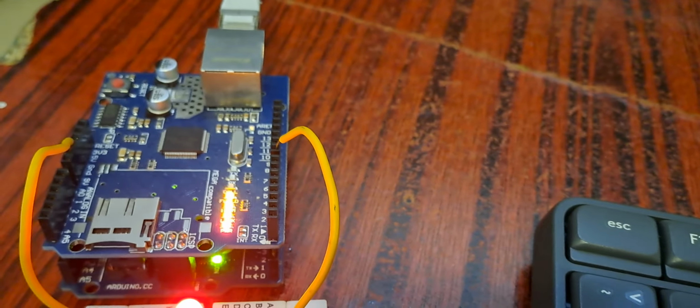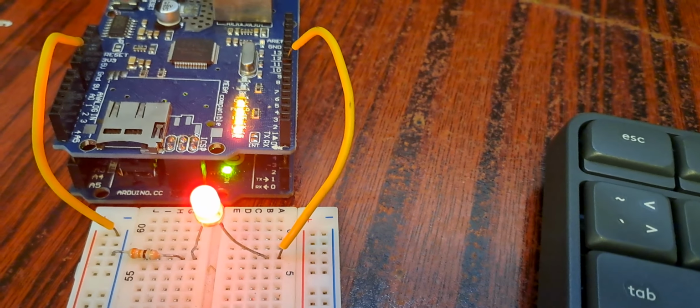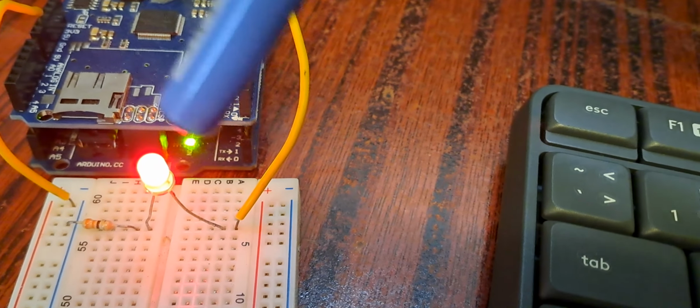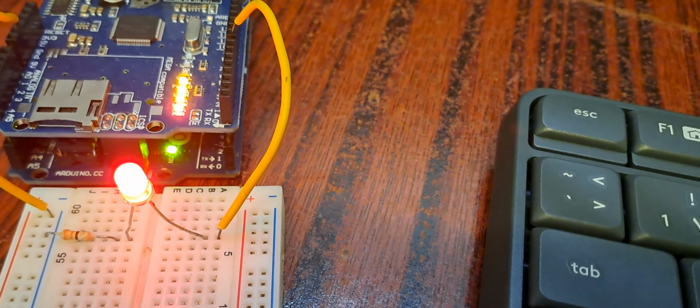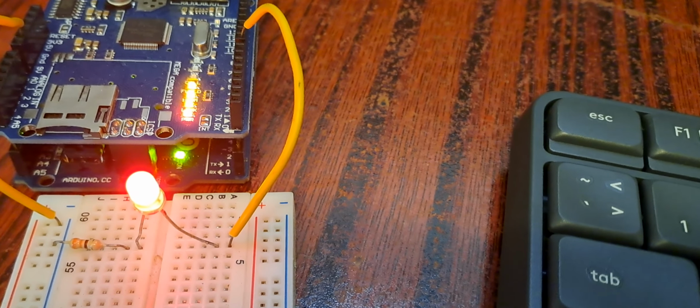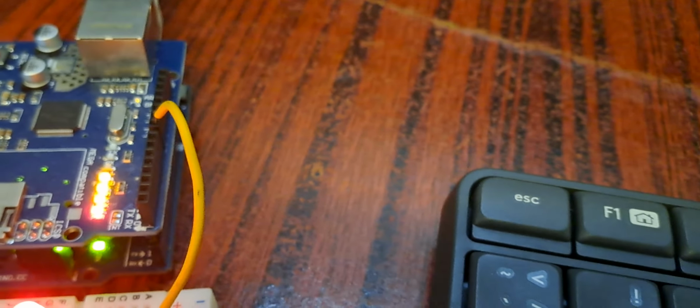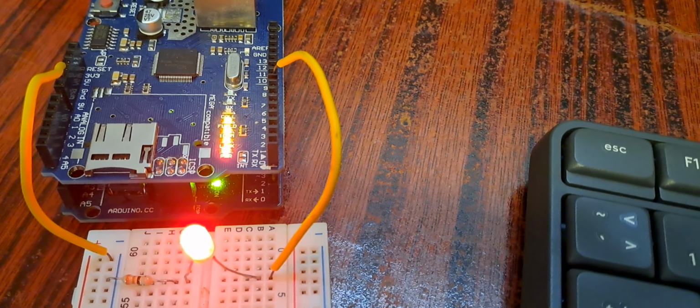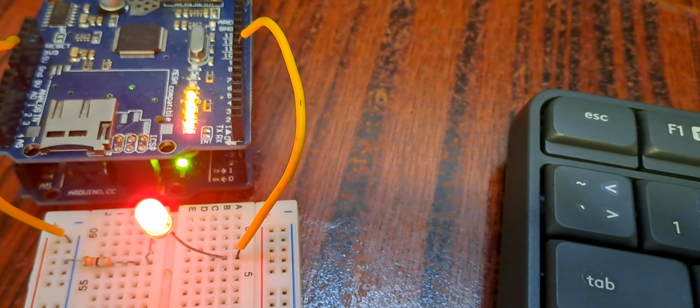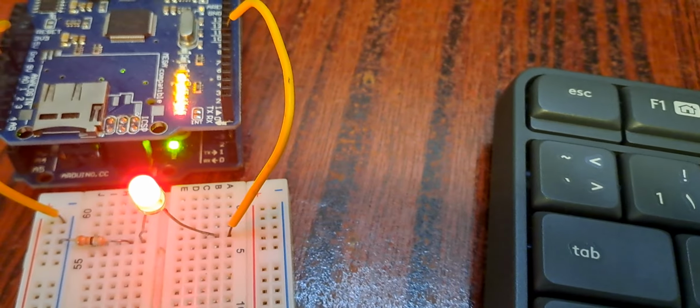Now here you can see the Arduino Uno, and you can see the pin number 8 LED is on. See here, this pin number 8 LED is on. So I am using Modbus communication to control this Arduino Uno. Before going to the software, let us discuss the Modbus frame for a short while.